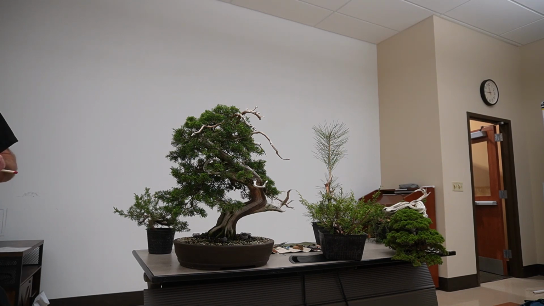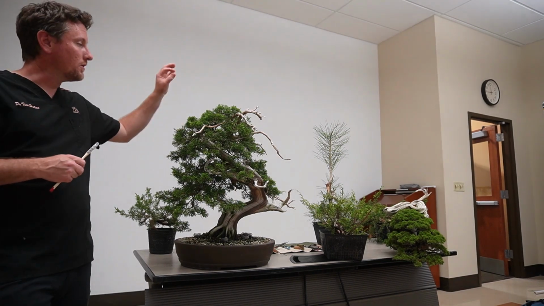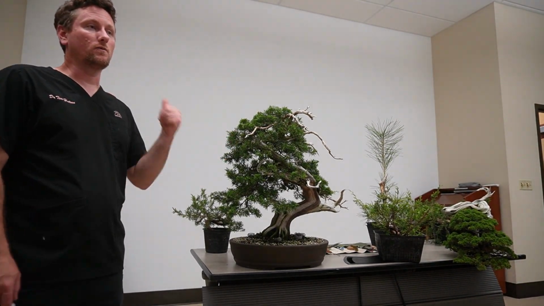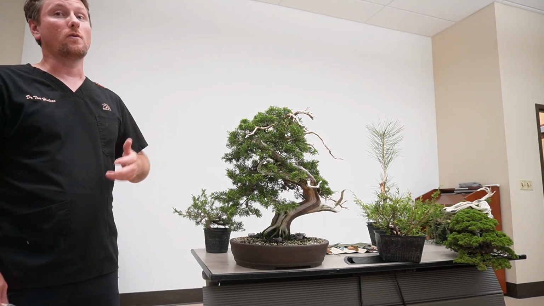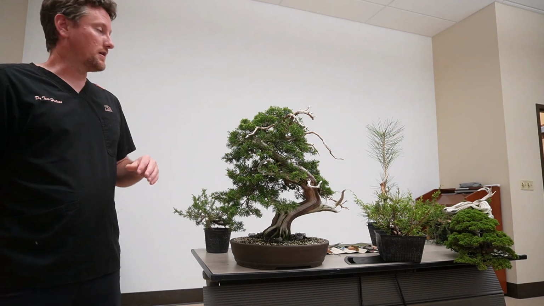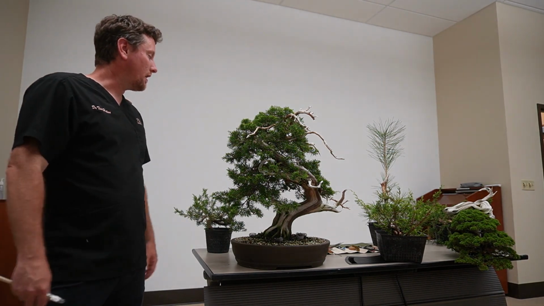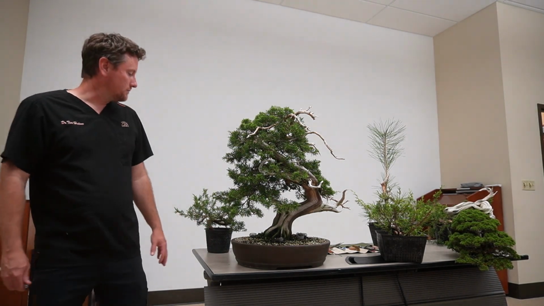So I try to, if possible, put the movement in there as early as possible, get it to lock in, and then when you strip the bark, it's going to stay that way. Otherwise, you have a much better chance of it springing back and not holding the form that you want it to.